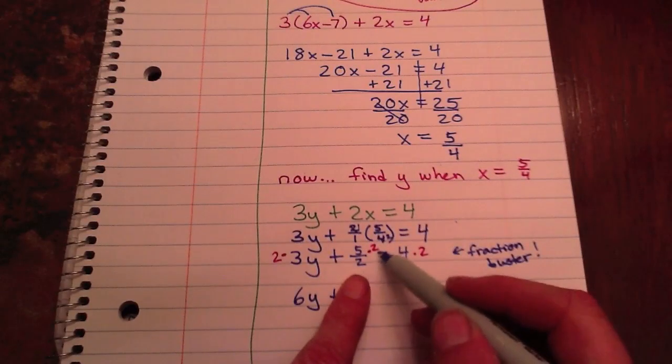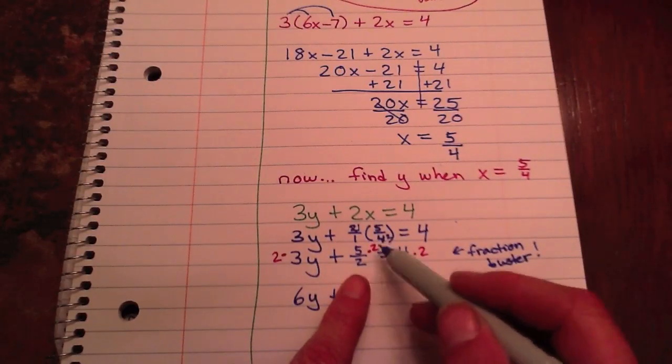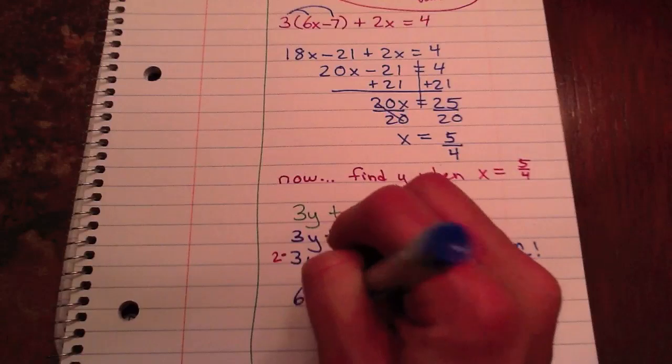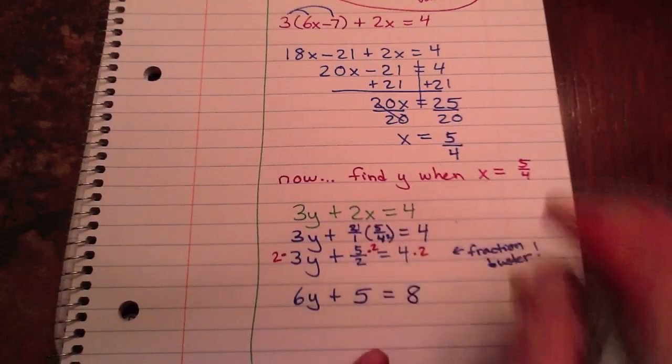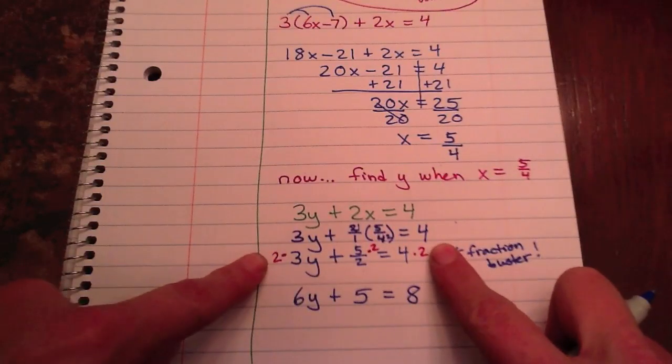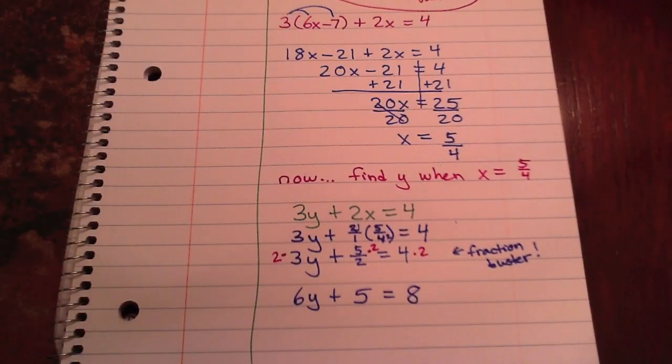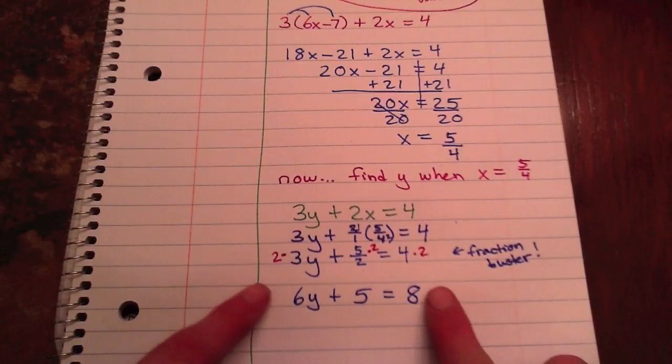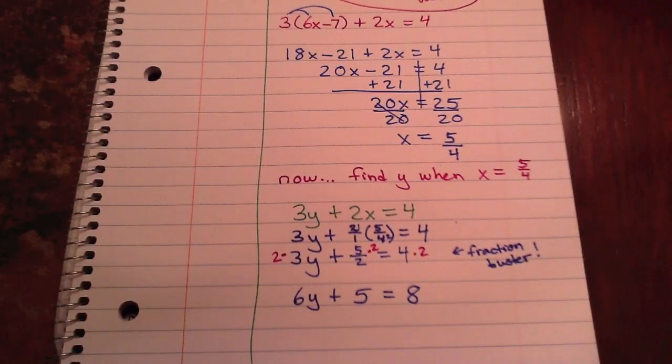A lot of you have been missing that. Those cancel as 2's become a 1. So you just have 5 left over equals 8. Remember, the whole goal of a fraction buster is that in one step, you should have no more fractions there. If you still had a fraction here, you made a mistake. Fraction busters means you got rid of the fraction.